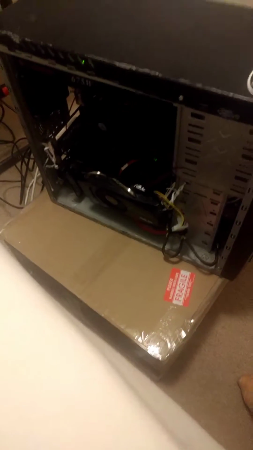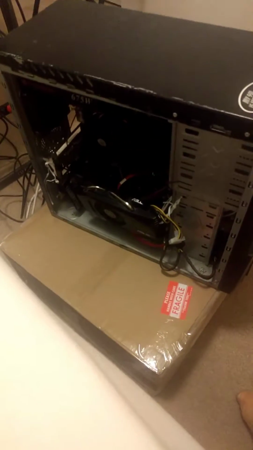So here we have a generic computer box. Inside I've got a server computer, Opteron 6212, blah blah blah, nobody cares. I've got two video cards. Okay, as you can see, here's an NVIDIA 450 and a 460 version 2 or something. I don't really know, but two video cards.